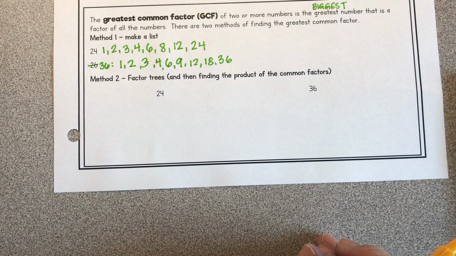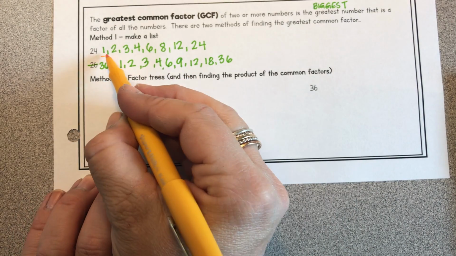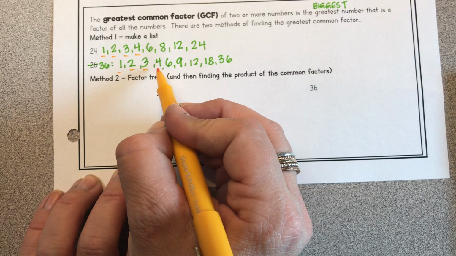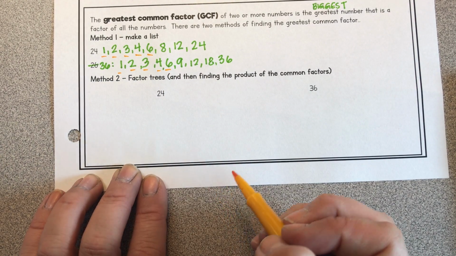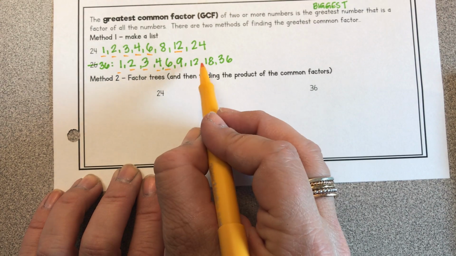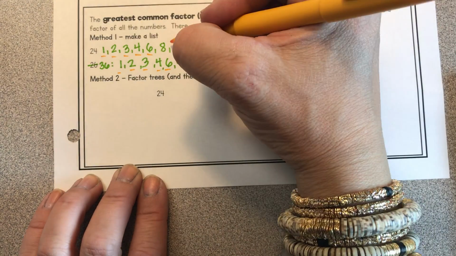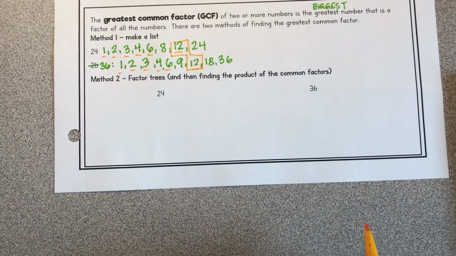Okay, so now if I'm looking for the biggest factor that they have in common, right? Well, they both have a 1, they both have a 2, they both have a 3, they both have a 4, they both have a 6. And they both have 12 as a factor. So the greatest common factor would be 12. That is the biggest one they have in common.